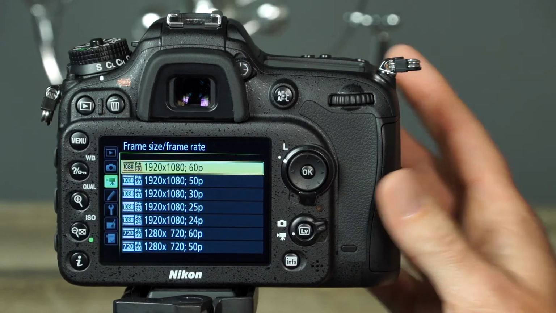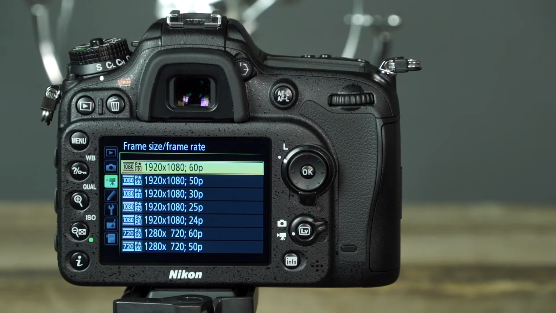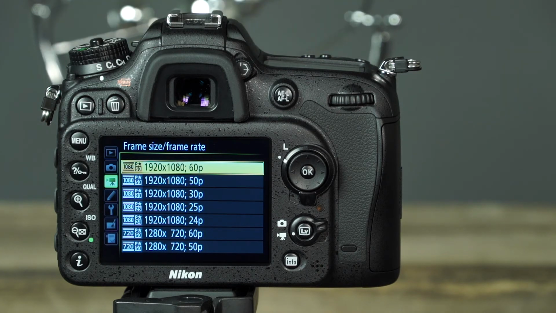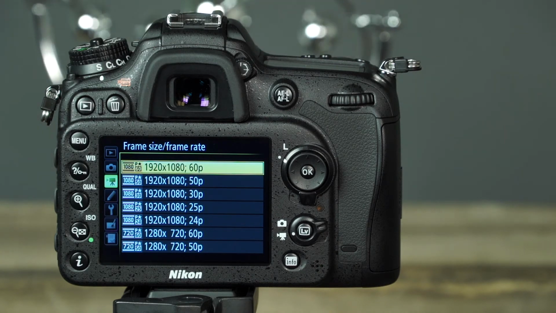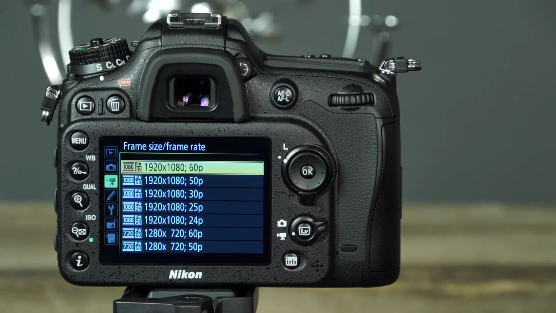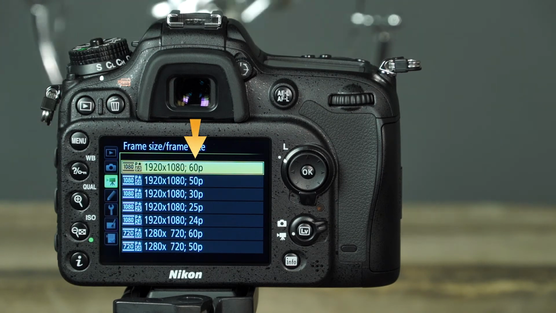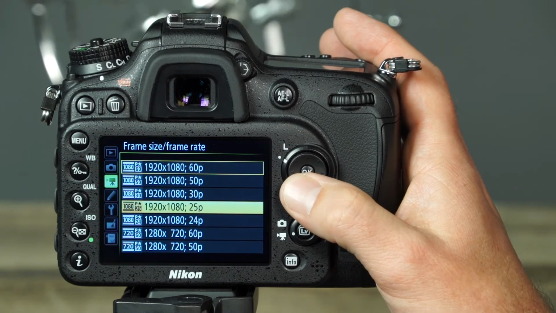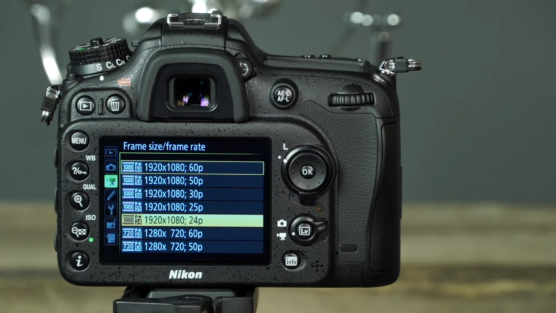The movie recording options, including frame size and quality, are available in the camera's movie shooting menu under Frame Size/Frame Rate. Choosing one of the top 5 options, 1920 by 1080, will allow you to capture full HD. Use this when you want the highest resolution video the camera is capable of recording. This number indicates the frame rate. You can choose from 60, 50, 30, 25, or 24 frames per second.